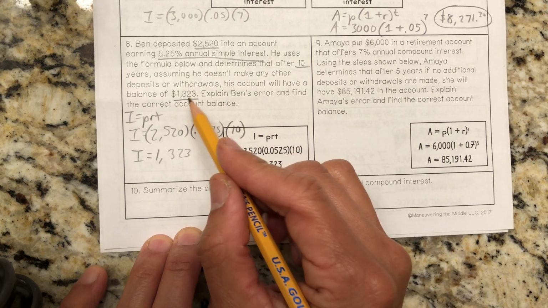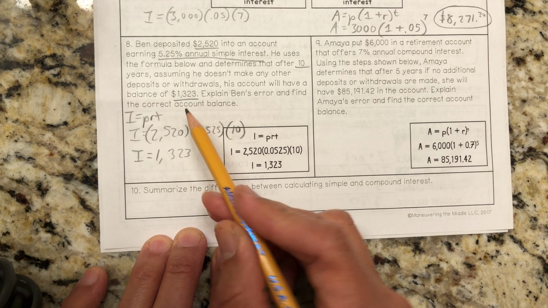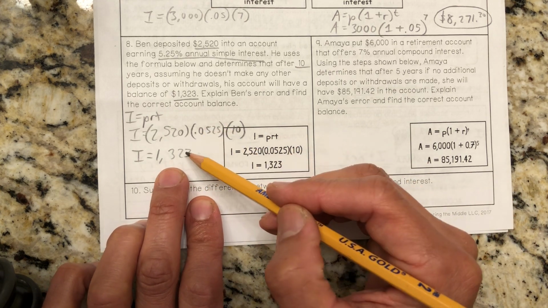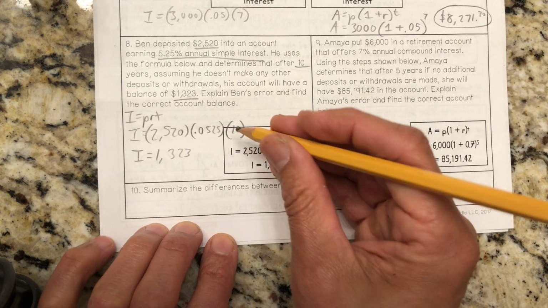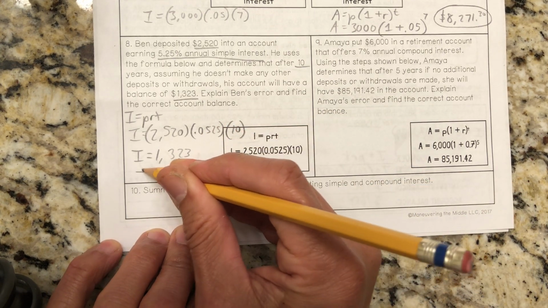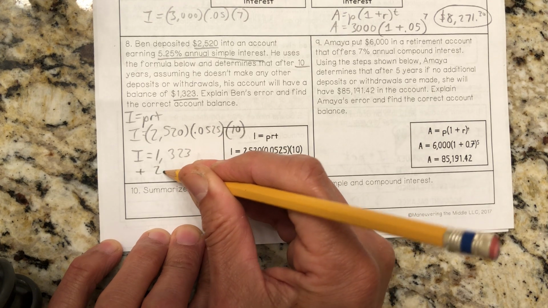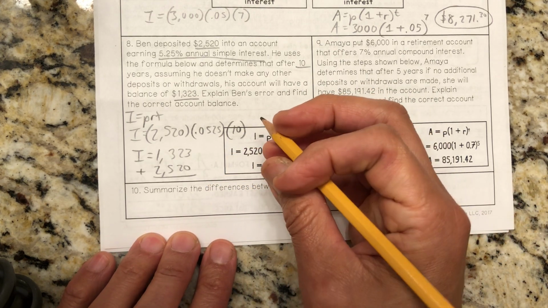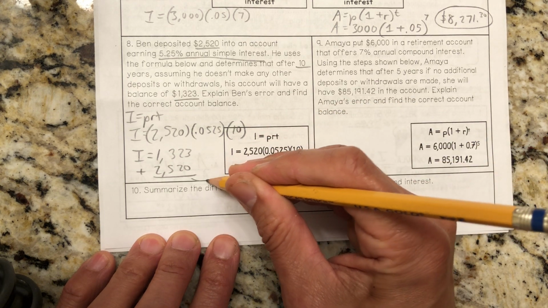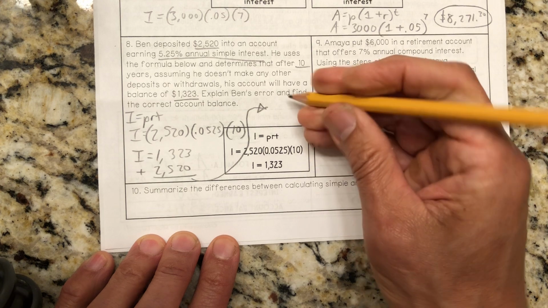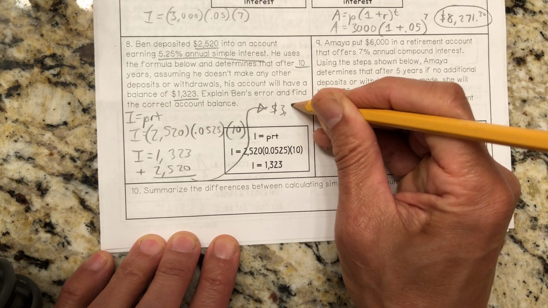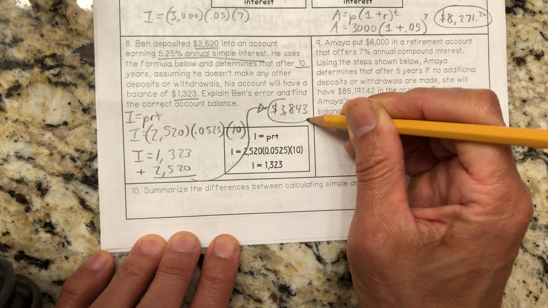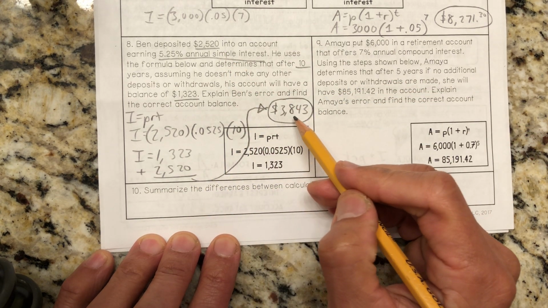Oh, okay, he says his account will have a balance of 1,323, but that's the amount that he earned in interest. So what Ben's mistake was, is he didn't add this to his original amount. So we add this 1,323 to the original amount that he deposited, his principal. Okay, and what are we left with? Sorry, I'm making a mess right here. What are we left with? $3,843. Okay, so when he adds the interest he earned to his principal, that's our final result.